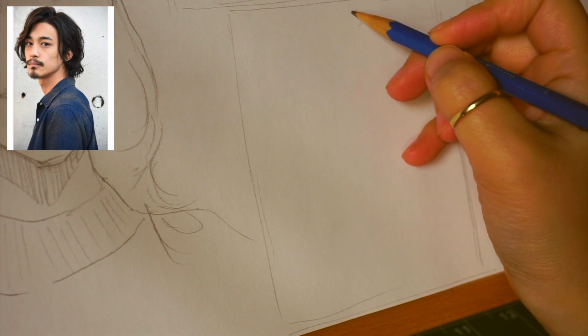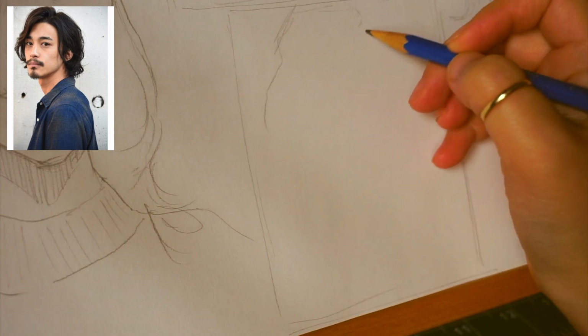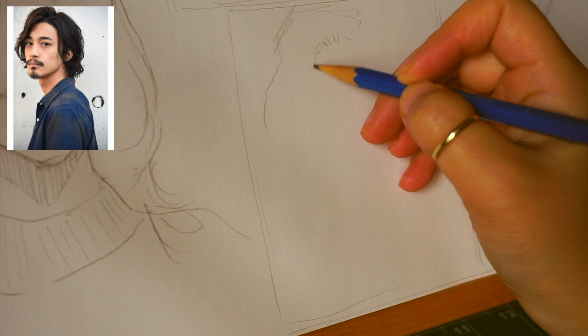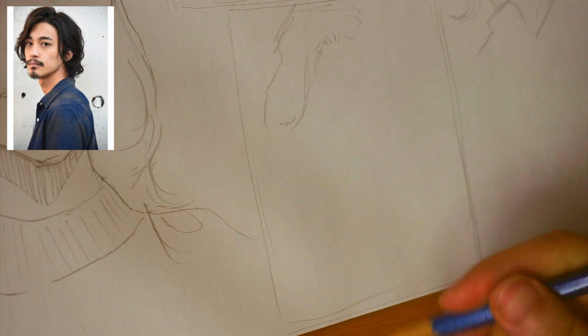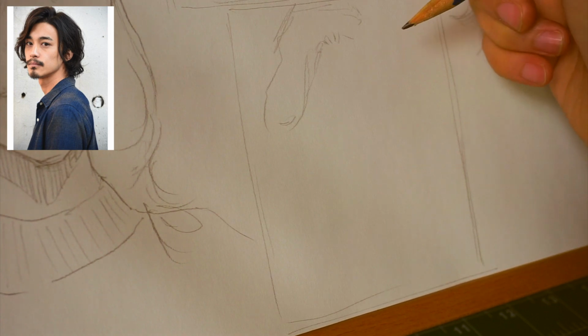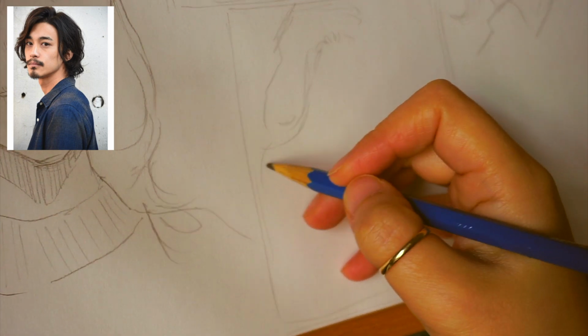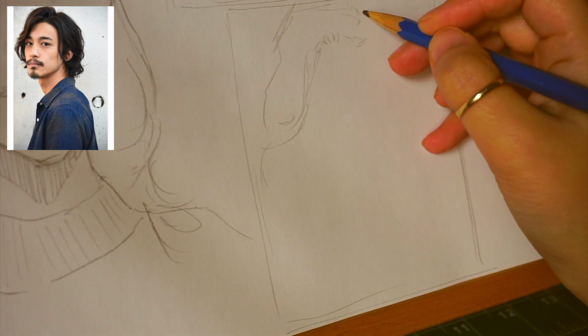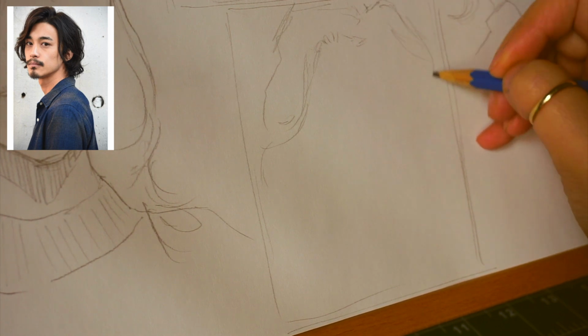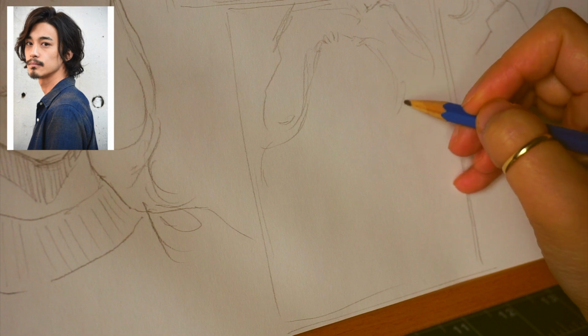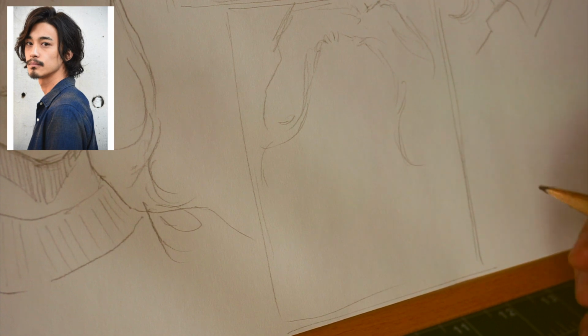Okay, so again, we'll start with the hair. In this one, you do see that his hair kind of covers. You did in the other one too. So if that's difficult, then try something else. This guy has really pretty hair.